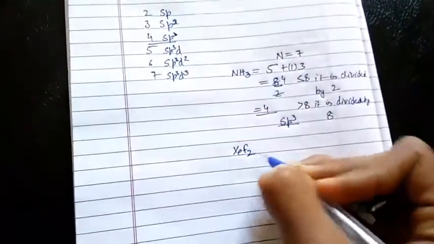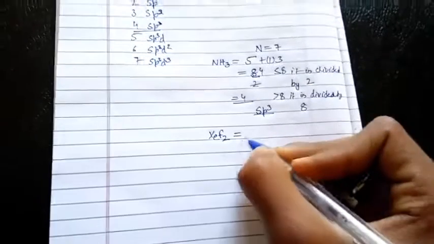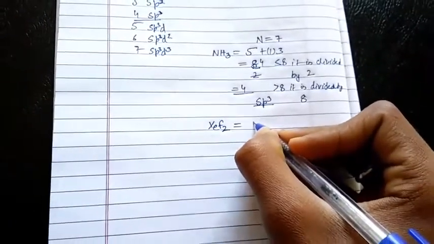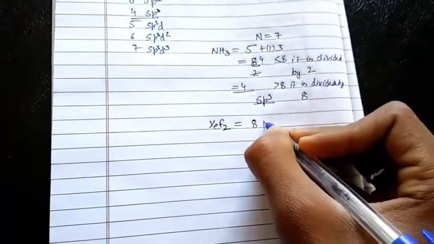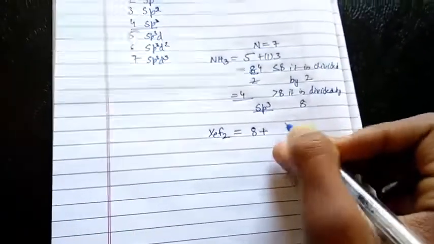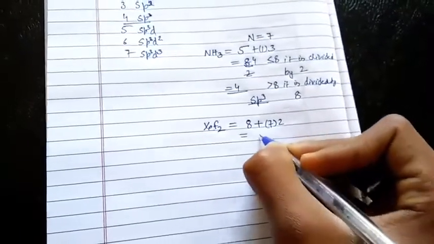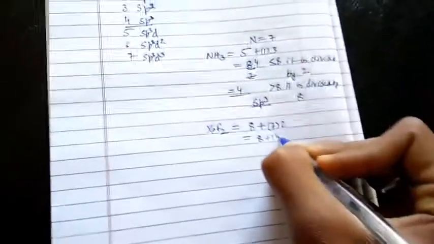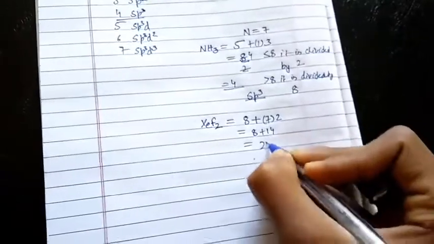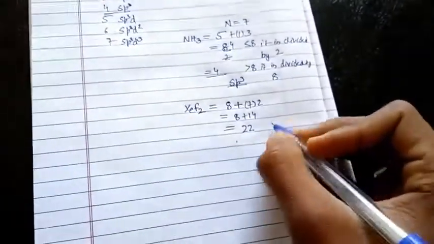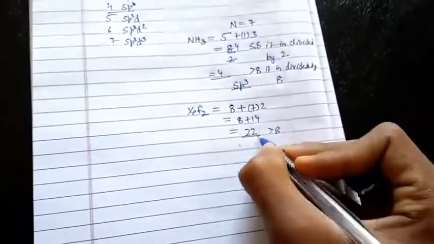Let us take another compound, that is XeF2. As you know, the valence shell electrons present in the last valence shell of Xe is 8, plus in fluorine it is 7. 7 into 2 is 14, and 8 plus 14 is equal to 22, and it is greater than 8, so we have to divide it by 8.